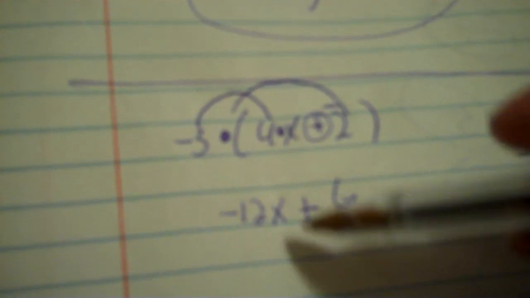So multiplication's been done. There's no division. Adding I can't do. Okay. I have an x and a non-x, so that adding we forget about. That's what you have. Okay. Next problem.